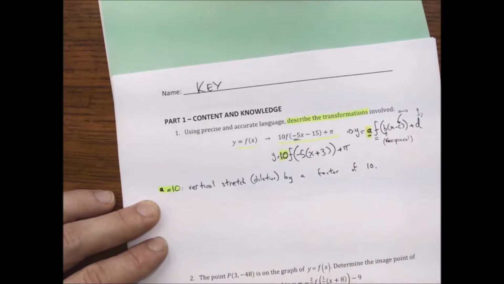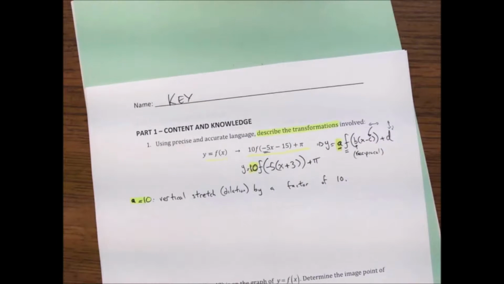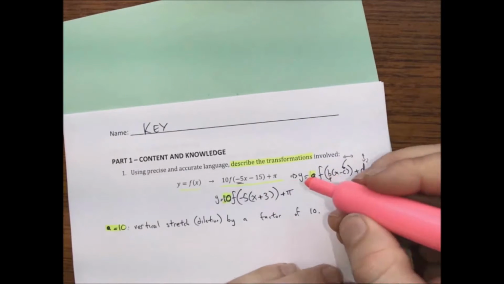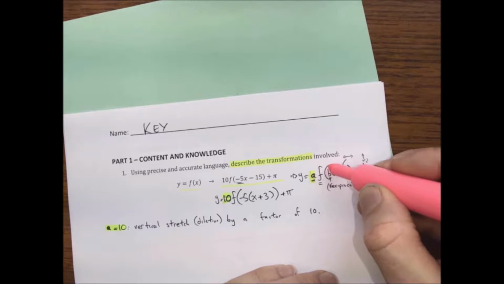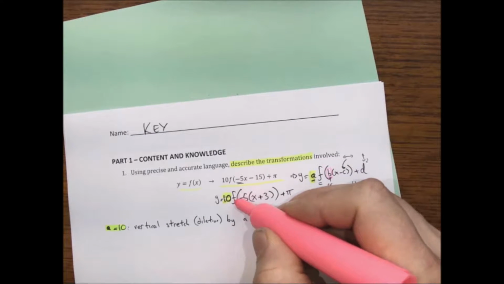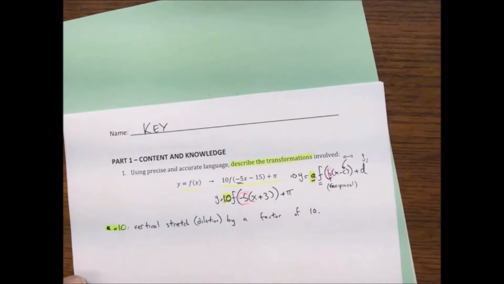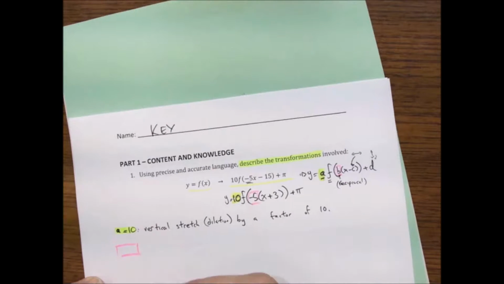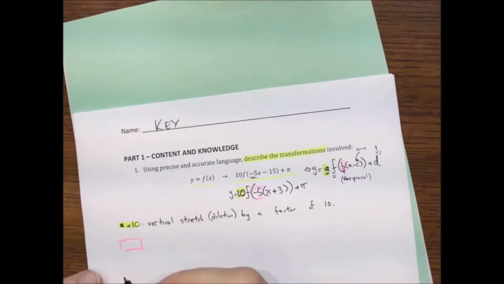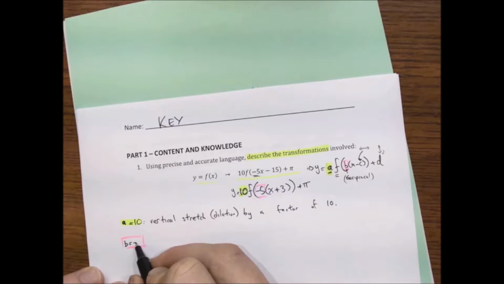of 10. Okay, so for pink, I'm going to use pink for B. This tells me that my B value here is negative 5. So B equals negative 5.